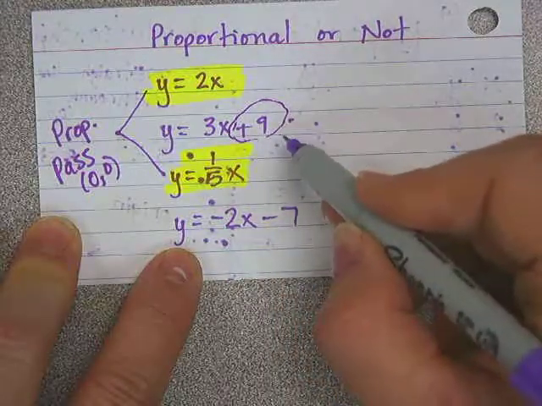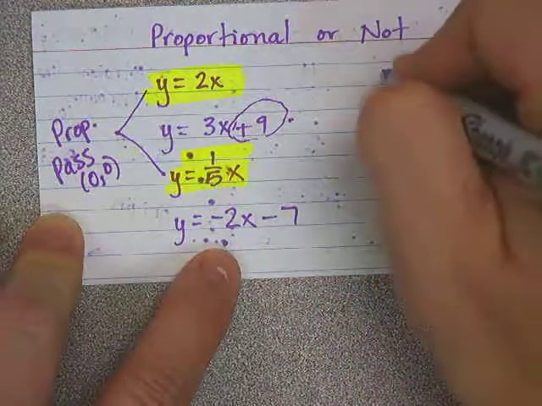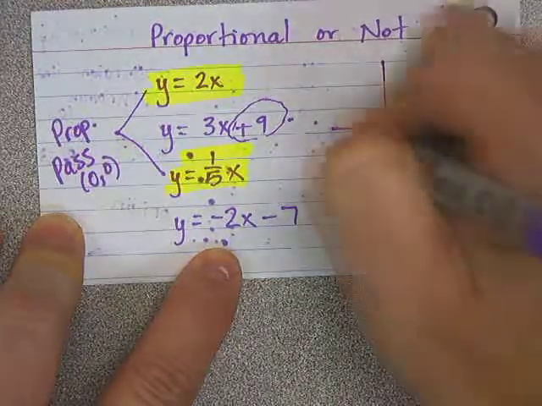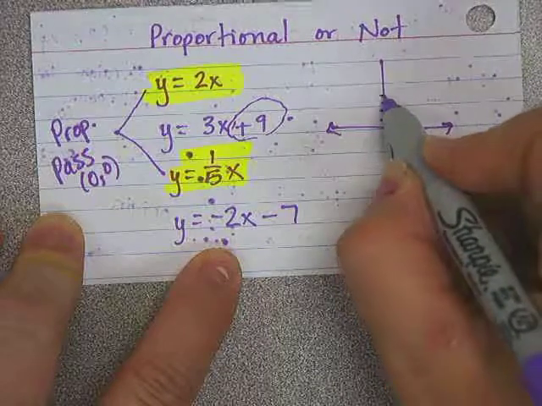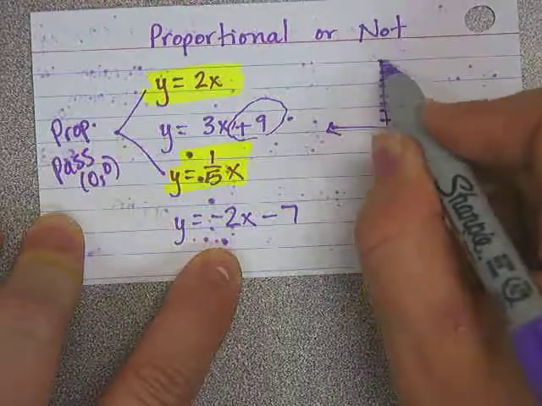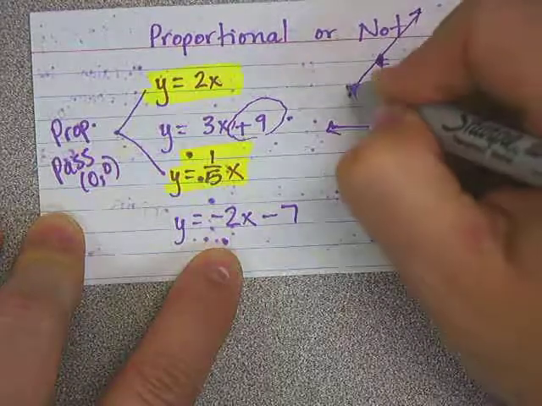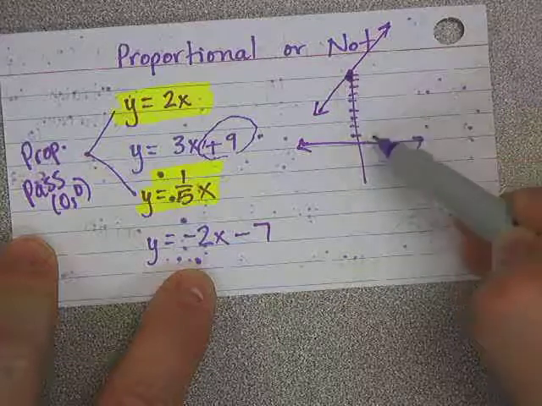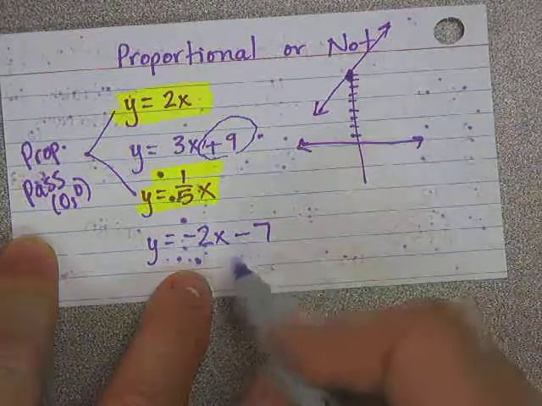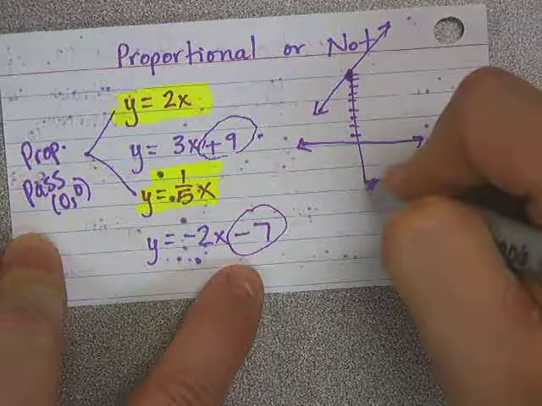These two equations are going to be lines, but because of this plus 9, that means the line is not going to go through the origin. It's going to be moved up 9. So it's going to look something like this. If we go up 9, 1, 2, 3, 4, 5, 6, 7, 8, 9. If we go all the way up here and then draw the line, it's going to look something like that. It's not proportional because it doesn't go through the origin.